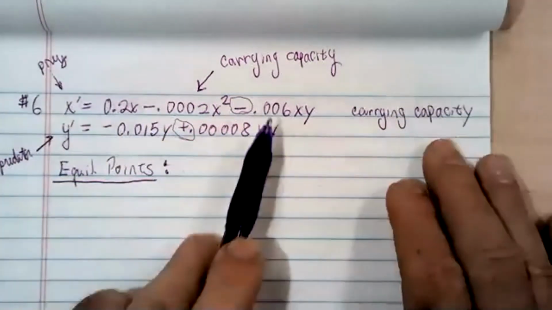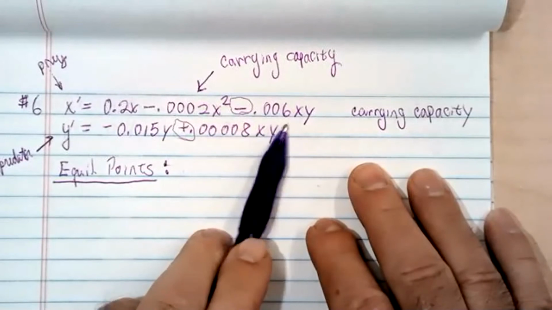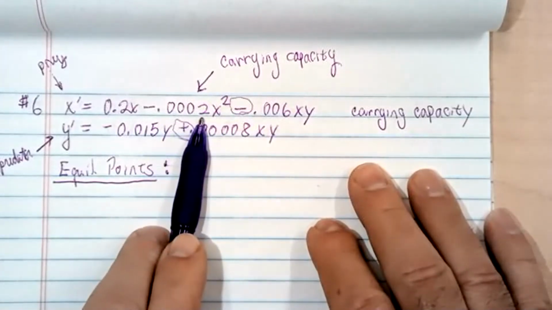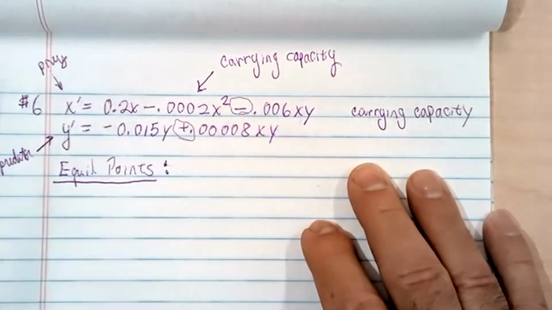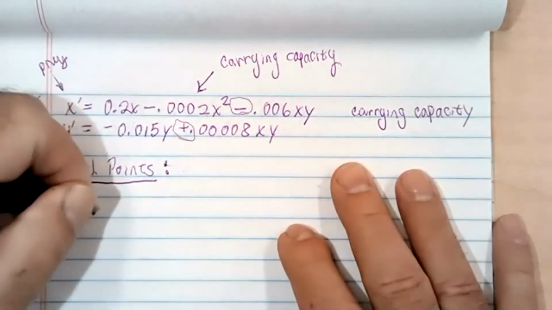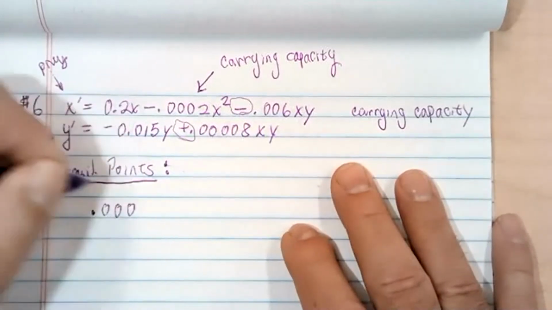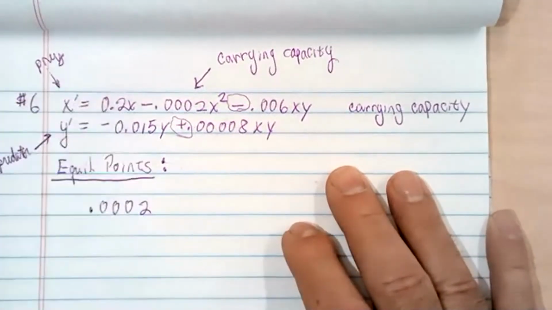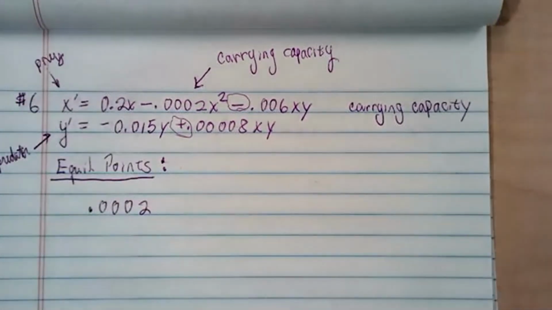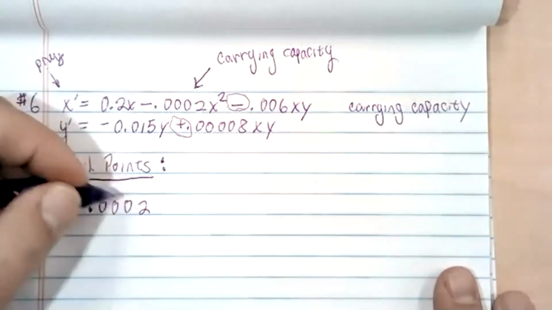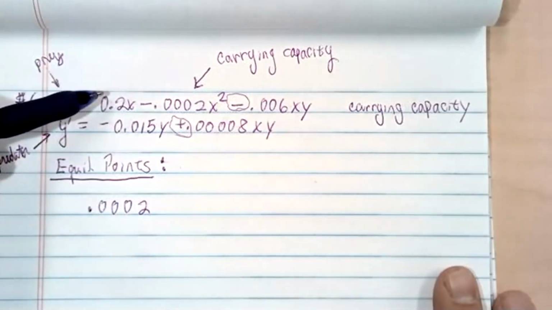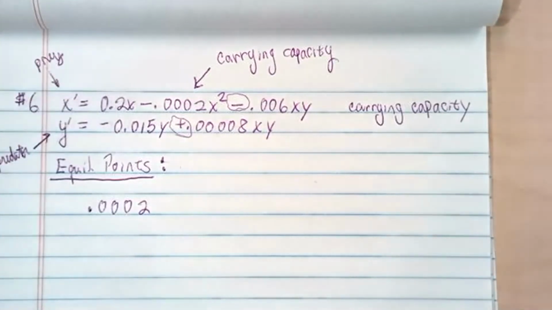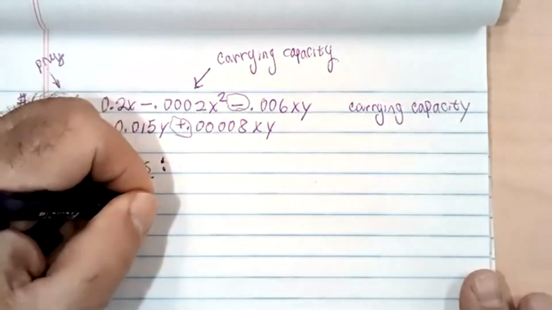Well, we can always factor a number out. So we always take the smallest one, 0.0002 will do, and everything has an x. So I'm going to take 0.0002 out, there are 3 of those. And do I have the sign the way I want it? I guess it would take an x out.